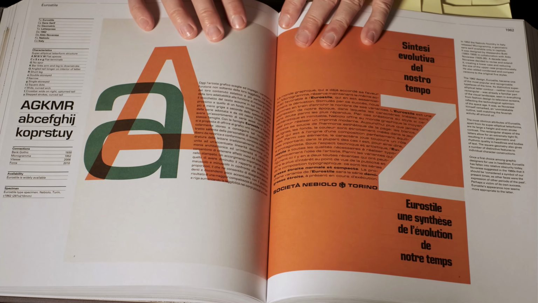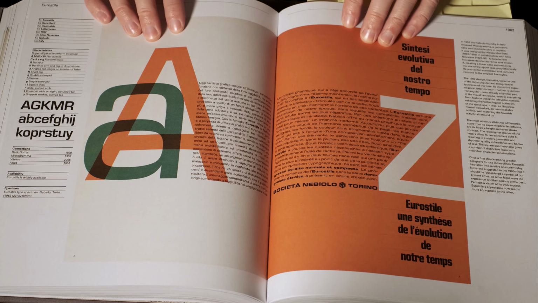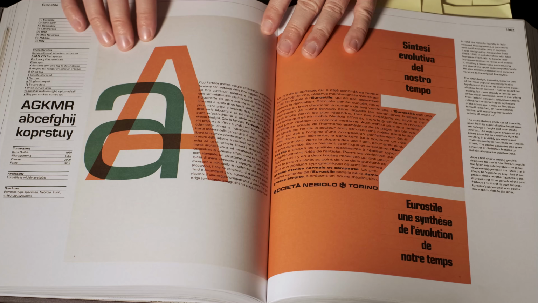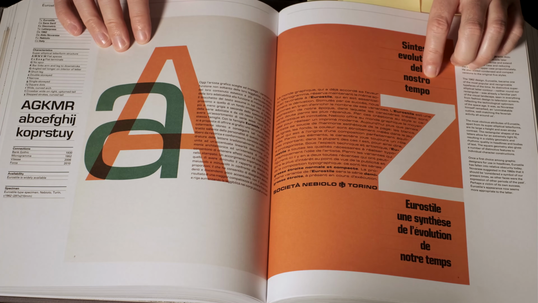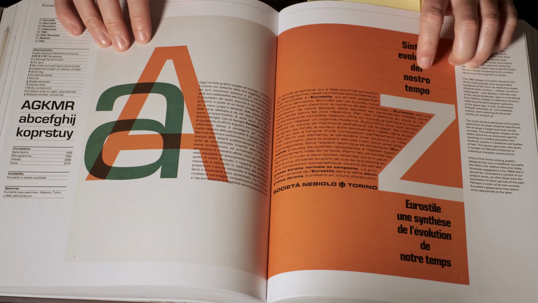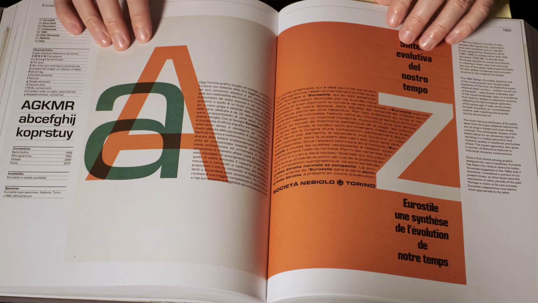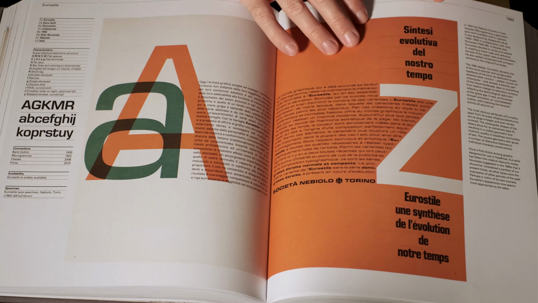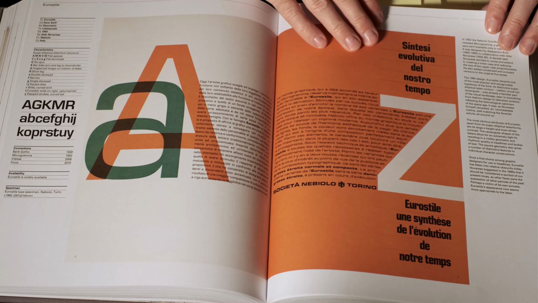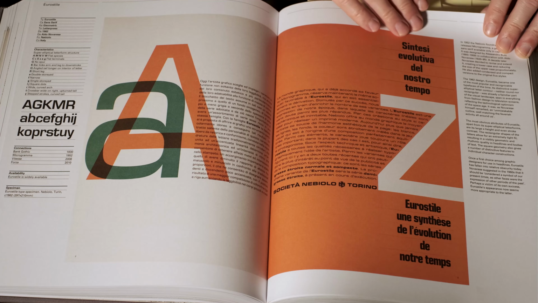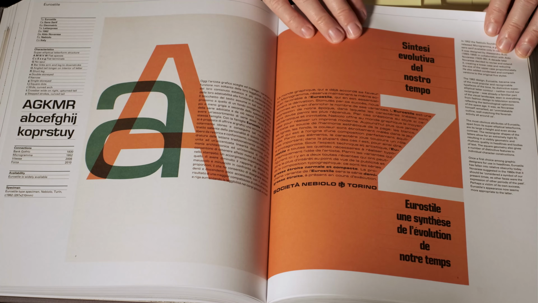This was based on superelliptical forms, like we discussed earlier. So you get those more rectangular, round letters. It was hugely popular, but perhaps as a consequence of that has fallen out of fashion.